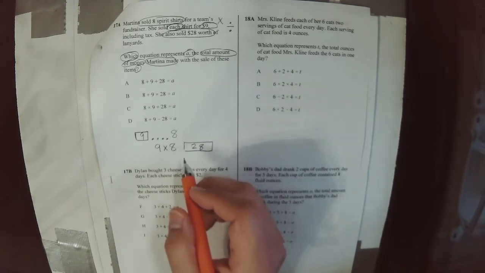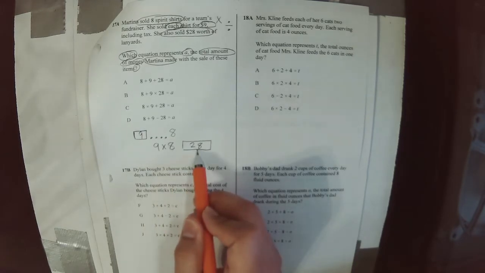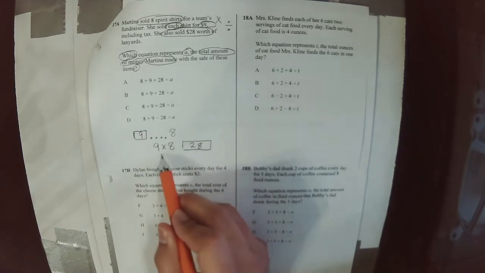Multiplication. I could use multiplication if I had the same numbers over and over again. I have 9, I have 8, and I have 28. So since these aren't the same numbers, I can't use multiplication, but what else will take numbers and put them together? Addition.